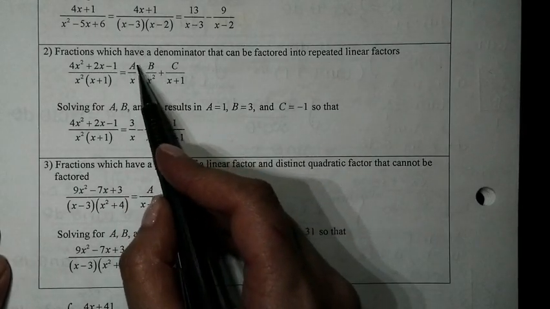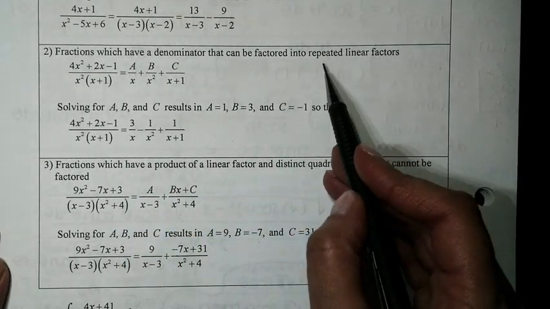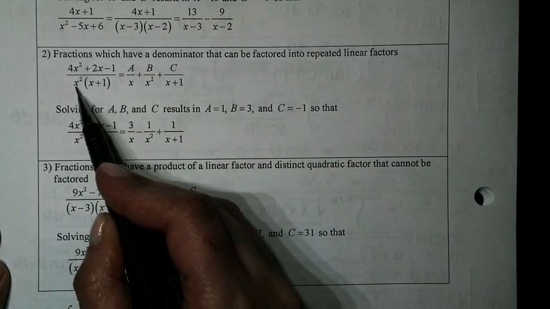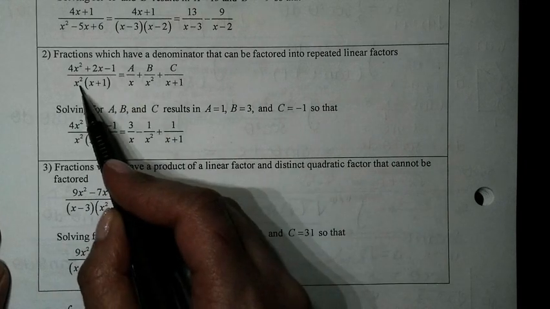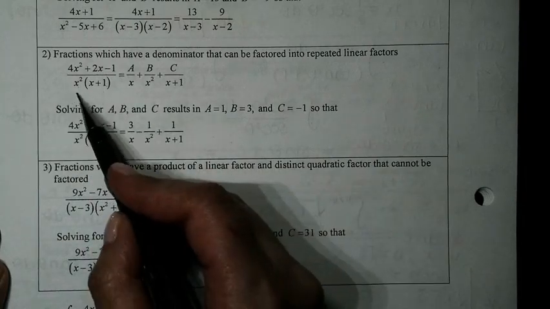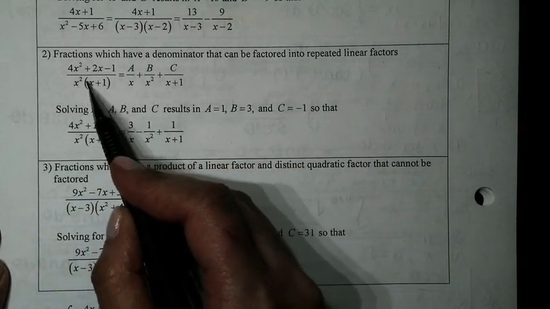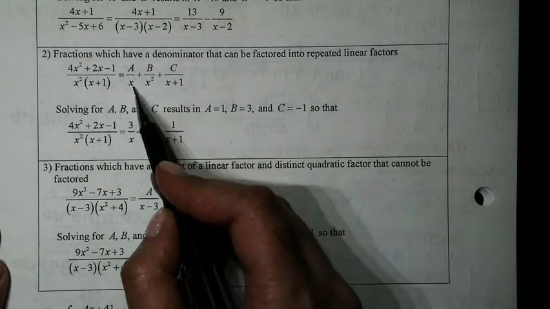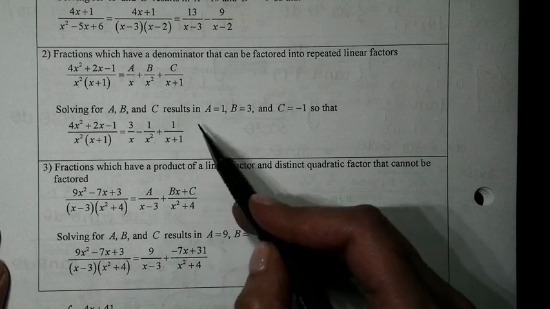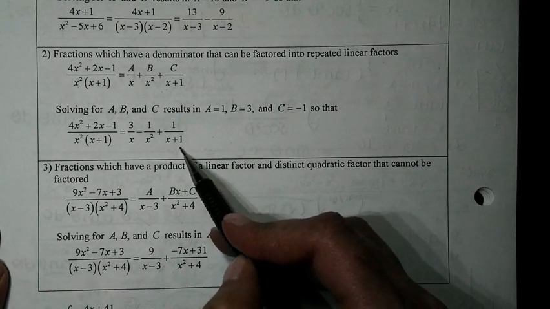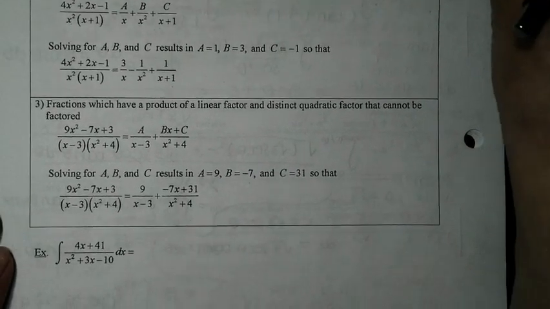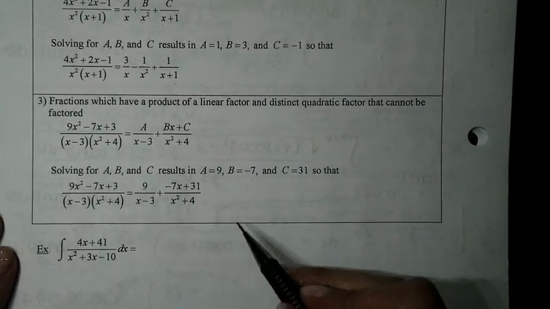So, fractions which have a denominator that can be factored into repeated linear factors. It means, for example, this one, you know that it should be x times x plus 1, so you have an x squared. That's what we call repeated linear factors. So when you do this, your partial fraction decomposition is going to look like this. You're also going to have a system of equations, and you're going to solve it to result in something like this. There's another case of using partial fractions, but remember, we're not going to focus on this one today.